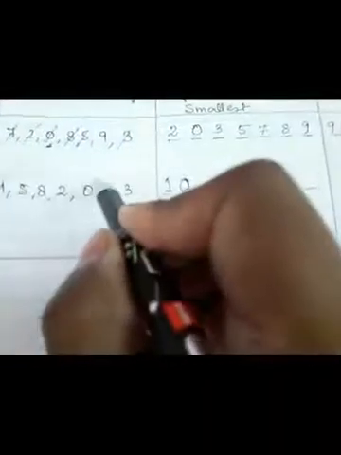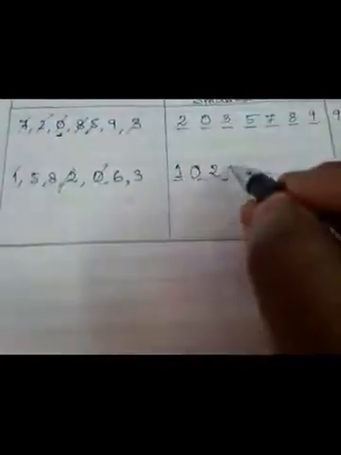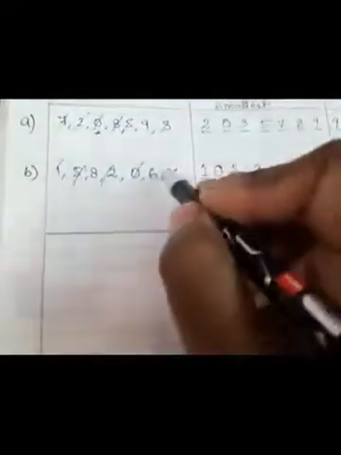Then comes 2 here. So I have written 1, I have written 0. Then I'll write the next, 2. Then 3 is small. I'll write 3. Then next, 5, 8 and 6 are left. So 5 is smaller. I'll write 5. Then I'll write next, 6 or 8. 6. So I'll write 6 and then I'll write 8. Done. Now comes my greatest number.